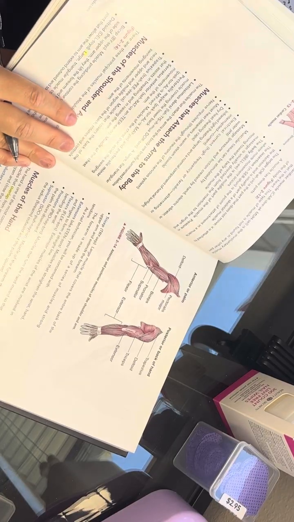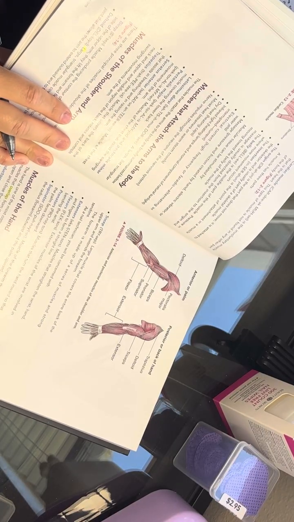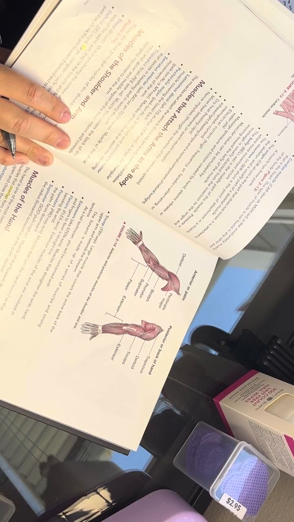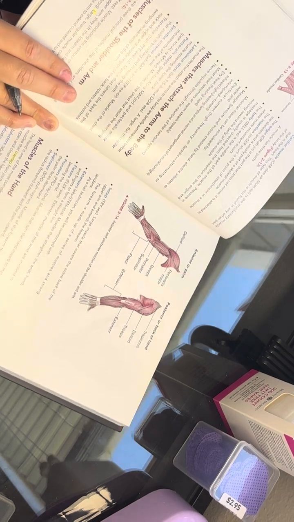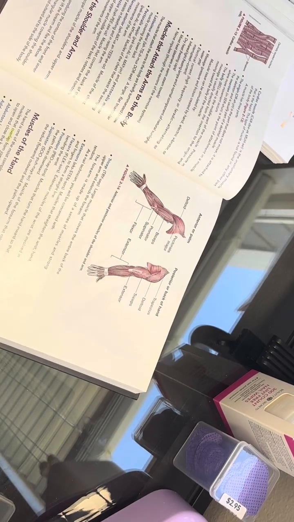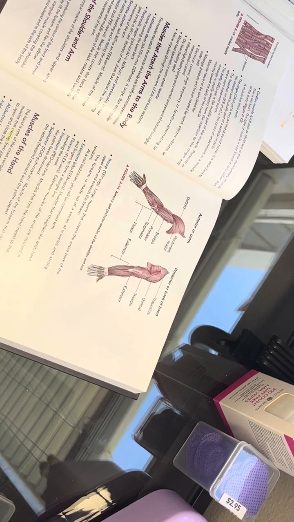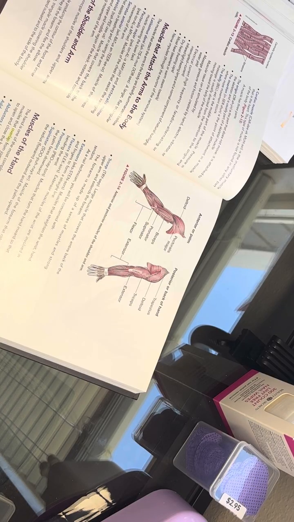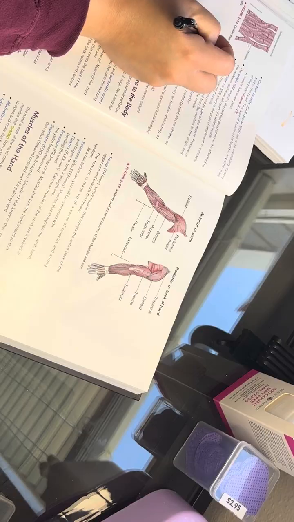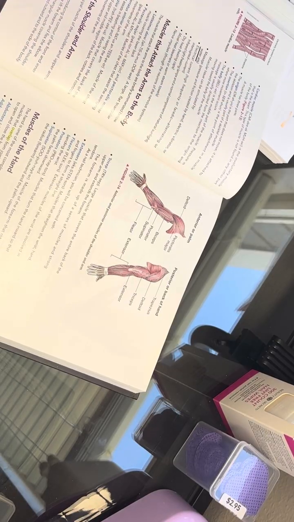So I see this next question coming up. Muscular tissue can be stimulated by massage, which is pressure and friction created by hand, electric vibrator, or, so let's look out for that. Muscular tissue can be stimulated by massage, pressure and friction created by hand, electric vibrator, or water jets. Okay, there's our answer, water jets.